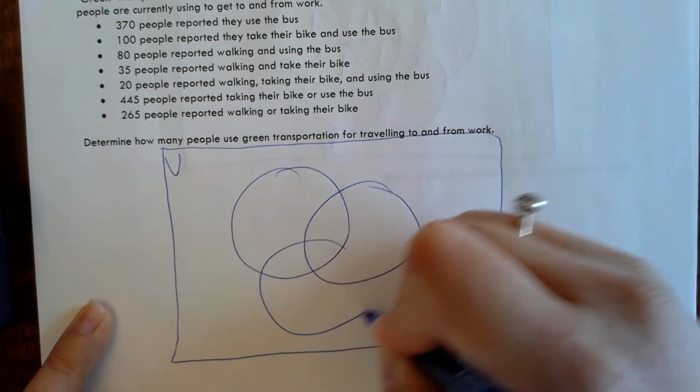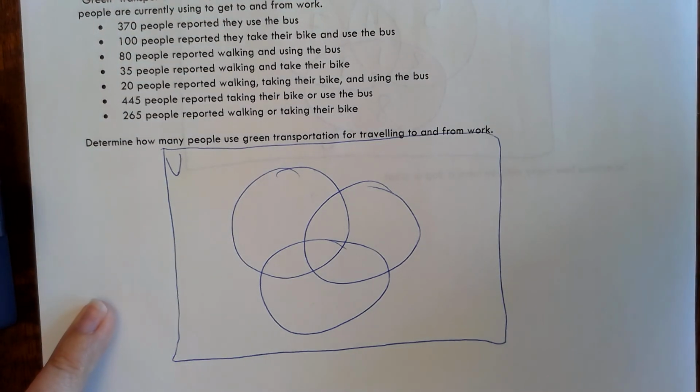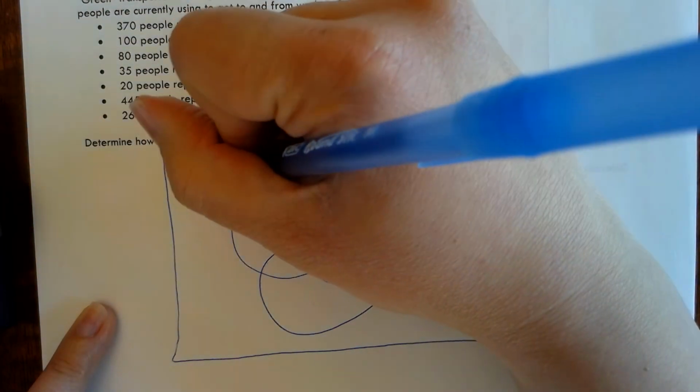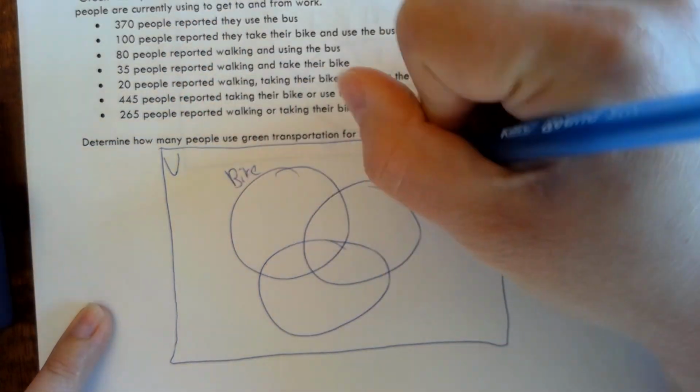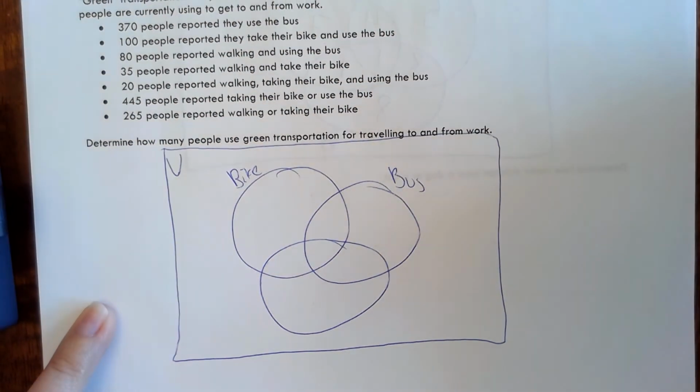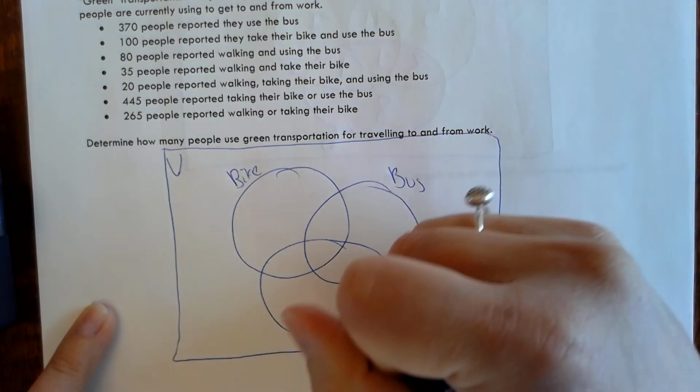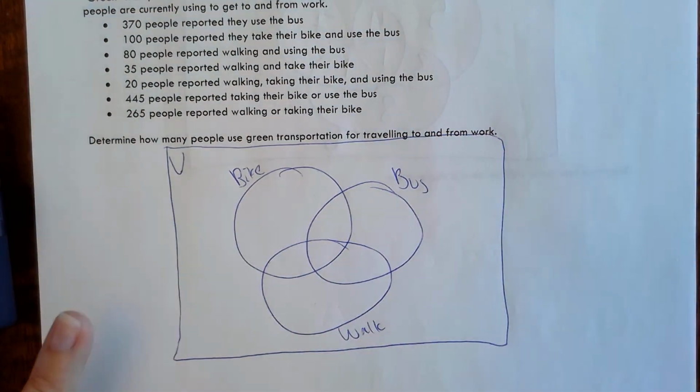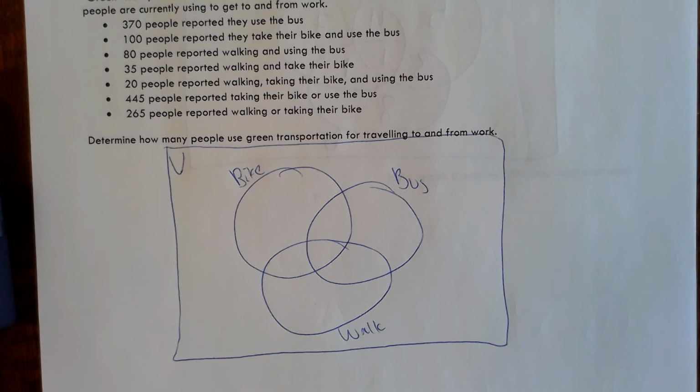I'm going to throw my 3 circles in here. And I could probably reasonably assume that there's going to be some overlap in between here. Okay, so I'm going to use full words just so that bike and bus don't look like the same thing. And then there's walking, just so I don't mess it up, because I often do.